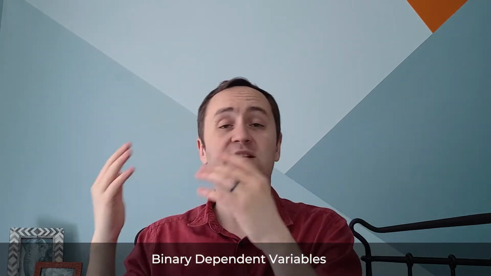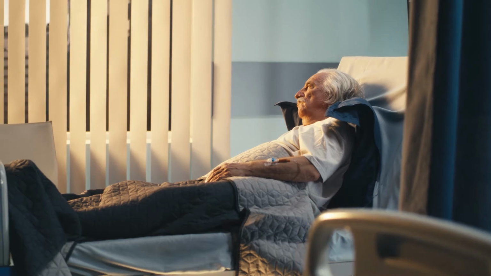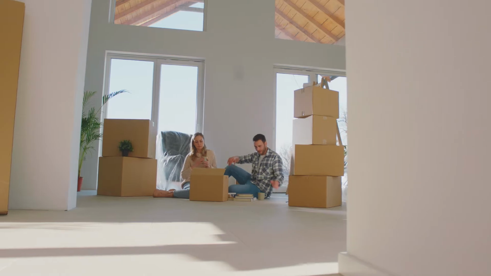We talked about using these as predictors, but what happens when we use them as the thing we are trying to predict? There are a lot of cases where this happens. We might be interested in the effect of a treatment on whether you got cured of your disease. Did you get cured? Yes or no. Did you make it into college? Yes or no. Did you move to a different house? Yes or no. There are lots of different outcomes we might be interested in that are binary in nature.